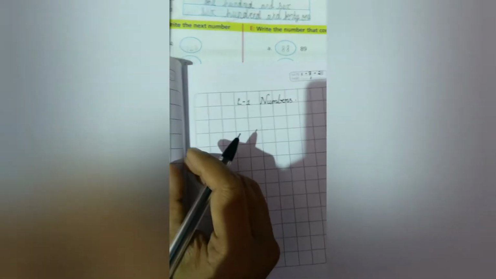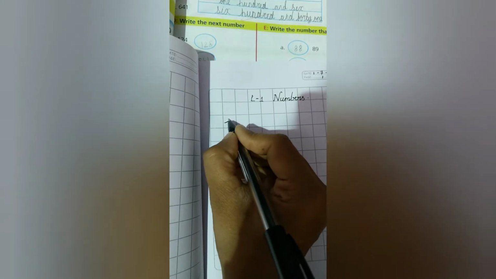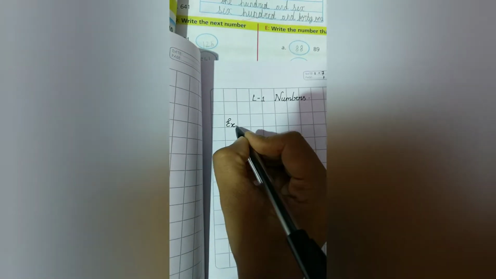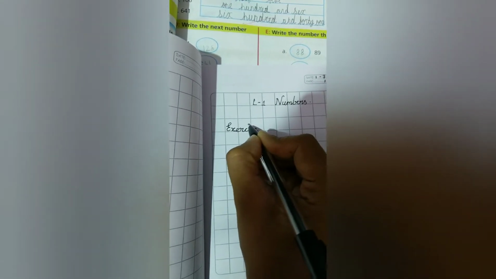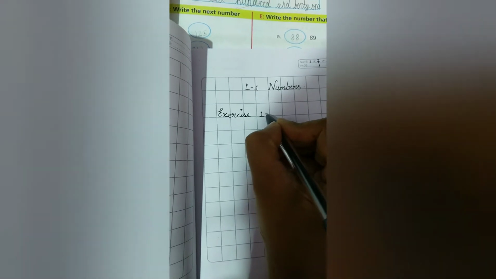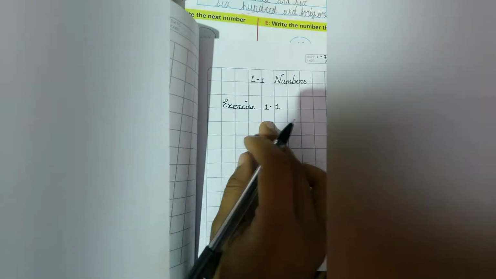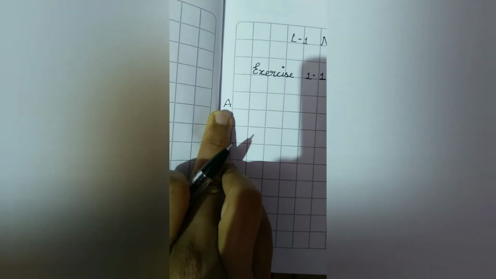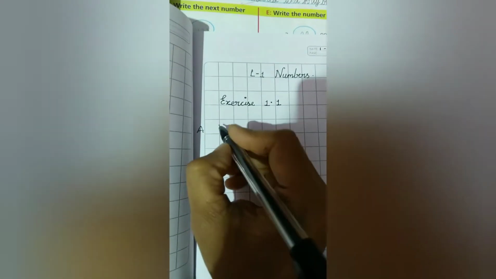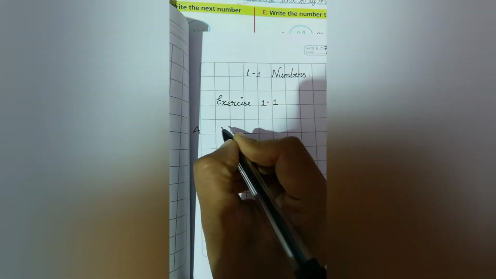Today we'll be doing exercise 1.1, what we saw in the explanation. So leave one line and write EXERCISE, exercise 1.1. And again leave one line, write Aim here outside the column. And the heading: complete the following grid.